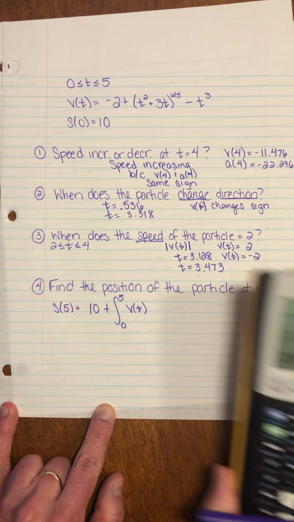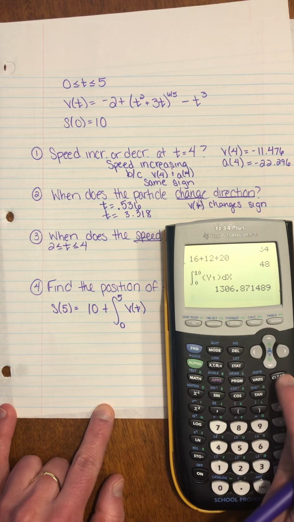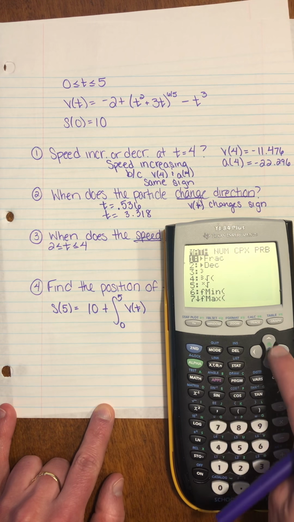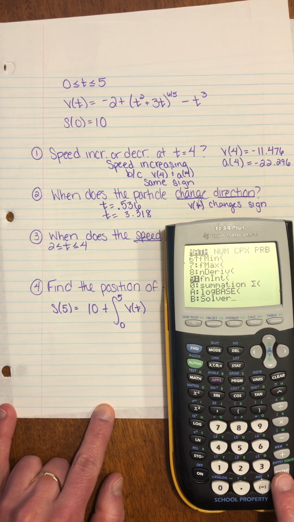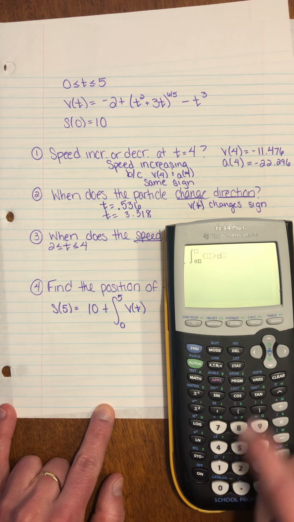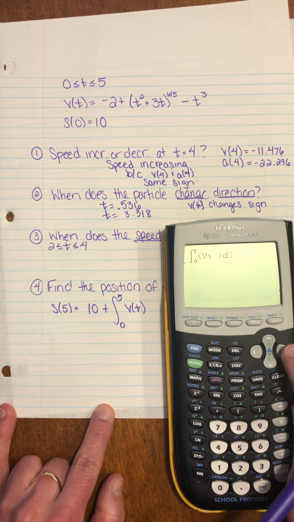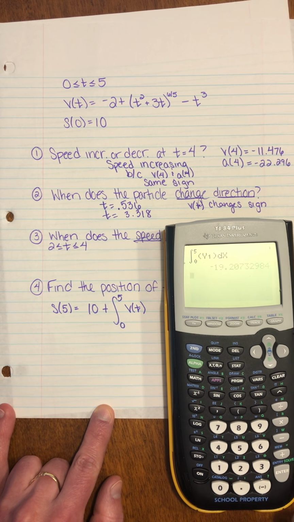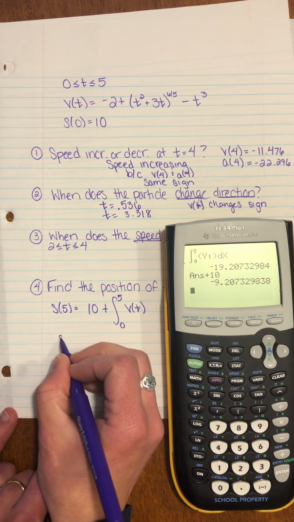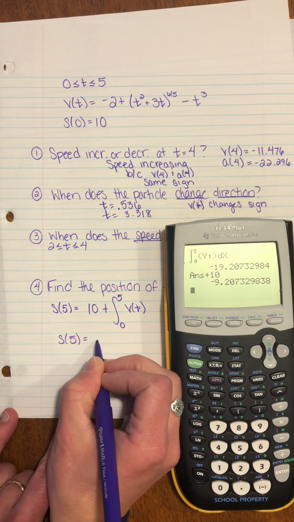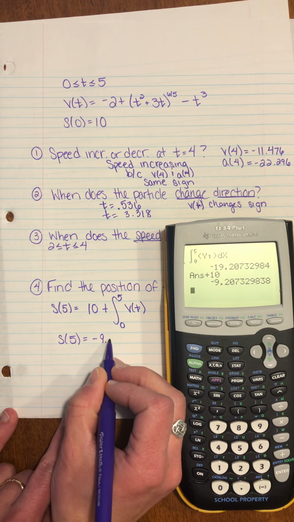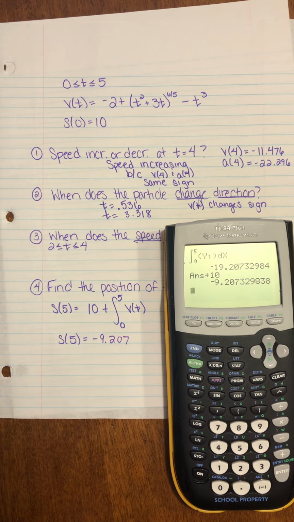Okay, so now we're going to go to our calculators. I'm going to go to my math button. I'm going to go to fnInt, number 9, and I'm going to fill in my bounds from 0 to 5, vars, y-vars, function y1 with respect to x. And that gives me the distance traveled, and then I'm going to add to it 10, my initial value. So my position at 5 is -9.207.